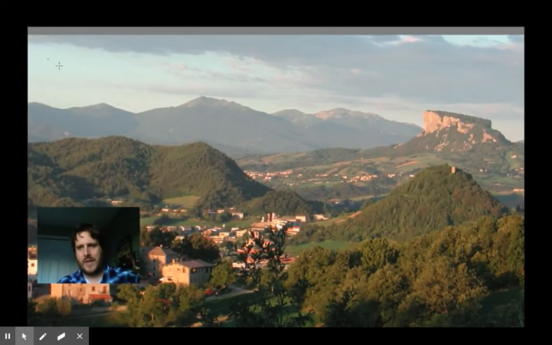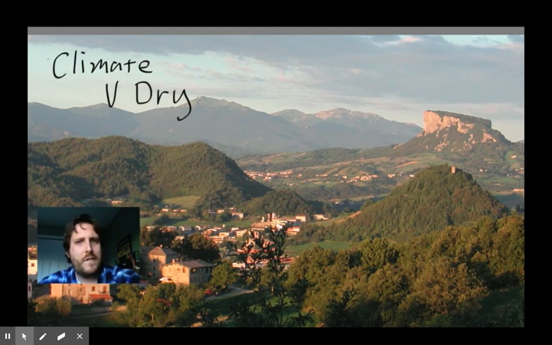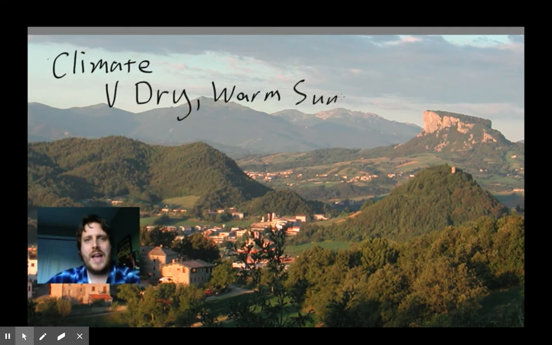Right here, we've got a picture of the Apennine Mountains. Isn't that beautiful? All right, while we're taking a look at this picture, let's consider for a moment climate. Remember, climate is a fancy word for weather. Climate on the Italian peninsula, or a lot of the Italian peninsula, is a lot like Southern California, which means it's got dry, warm summers, and it's got mild, wet winters.